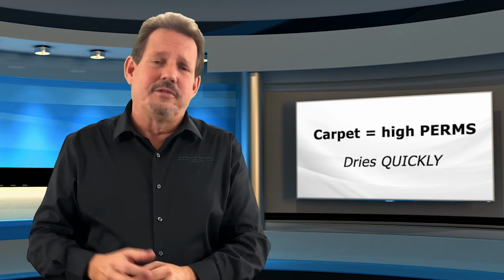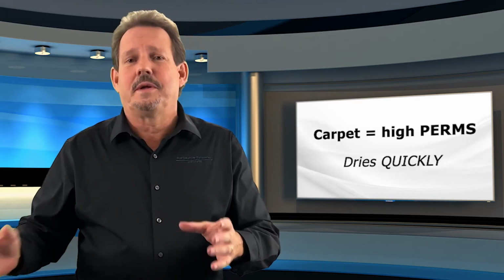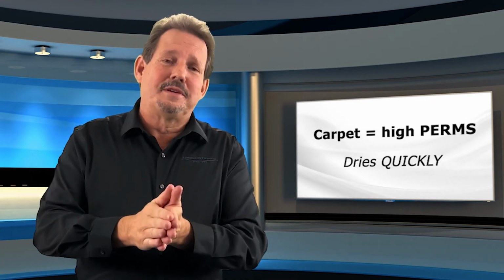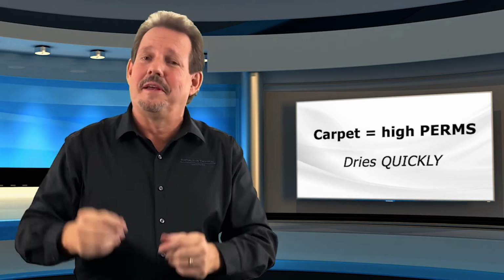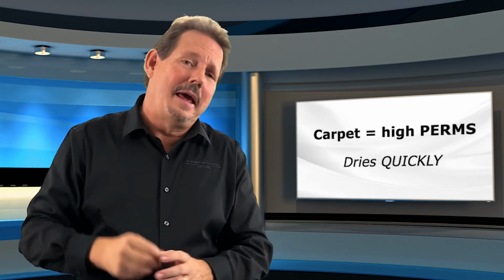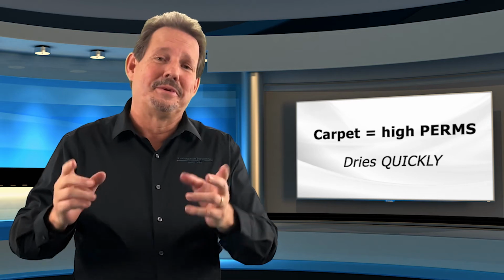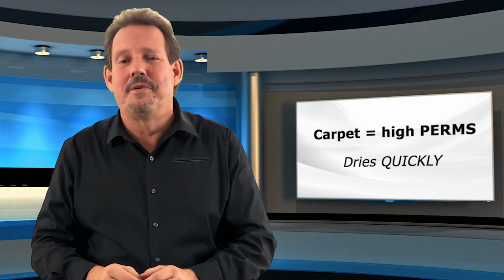It's easy enough to understand that when we're talking about something like carpet. Carpet's perms are 90, so water is going to pass through it very, very quickly, very easily. And of course, it only has to go from the fiber into the air, so it doesn't have much distance of travel. So that makes it what? The fastest drying material if it's kept in the facility while we're drying.